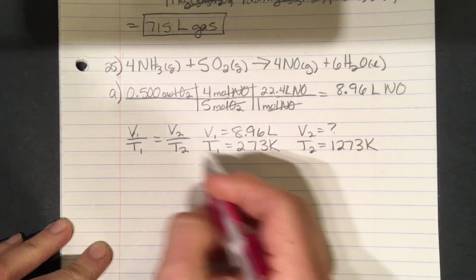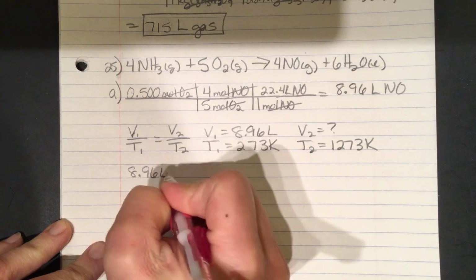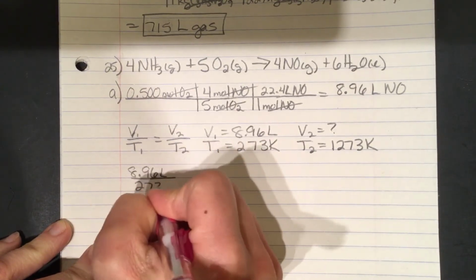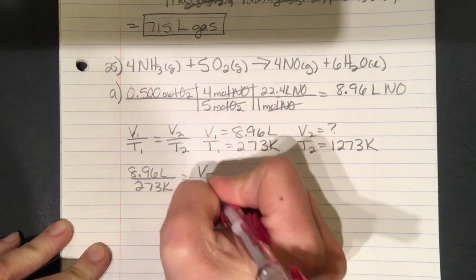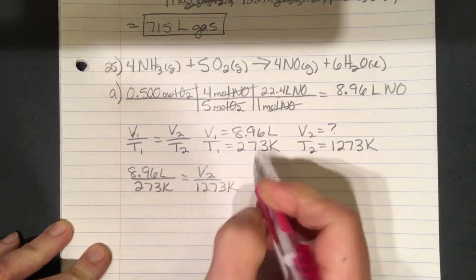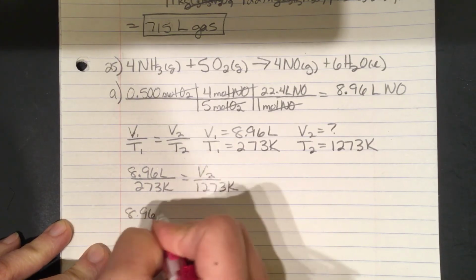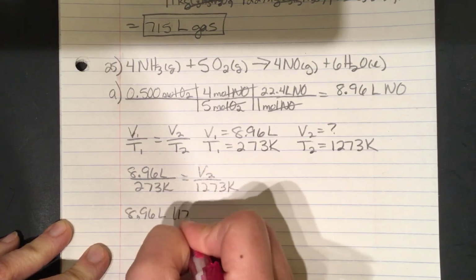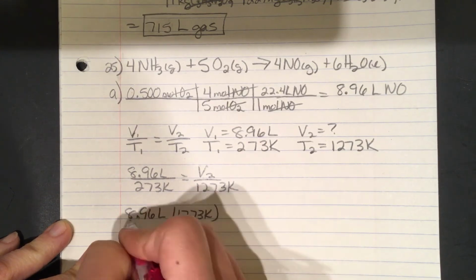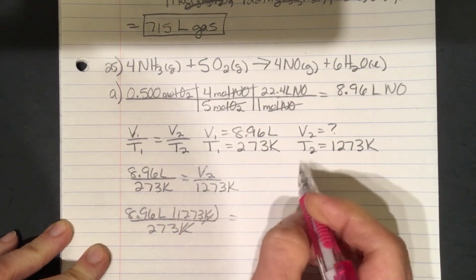So I plug into my equation. 8.96 liters over 273 K is V2 over 1273 K. Multiply both sides by my 1273. Cancel out my units.